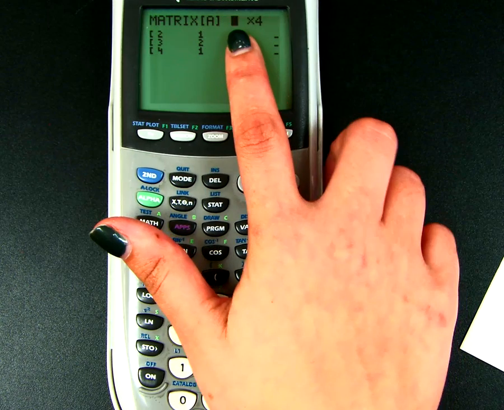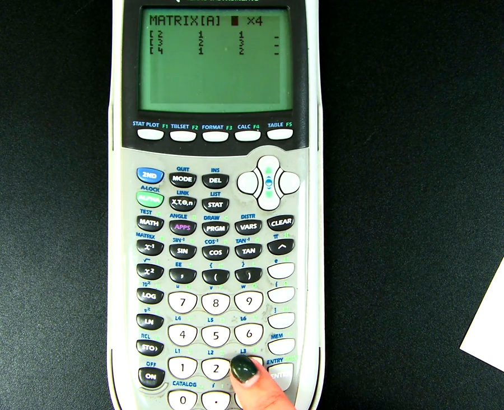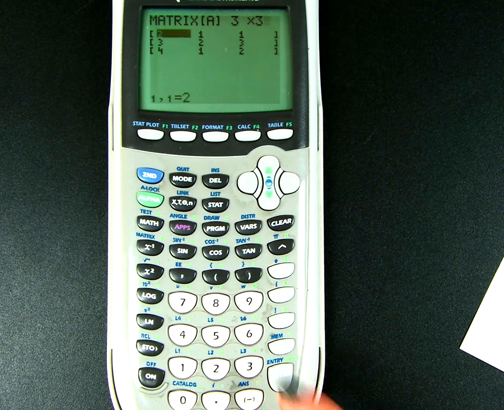So again, when we type this in, we're going to start with the dimensions. So on that example that I had up at the beginning of the video, that was a 3x3 matrix. So we're going to press 3, enter, 3, enter. And then now we're just going to type those numbers in going across the row.